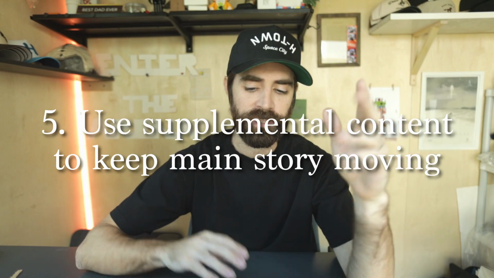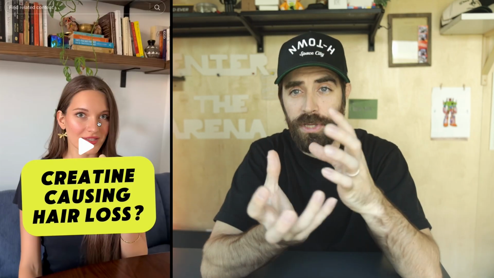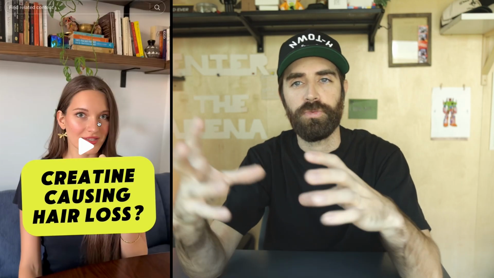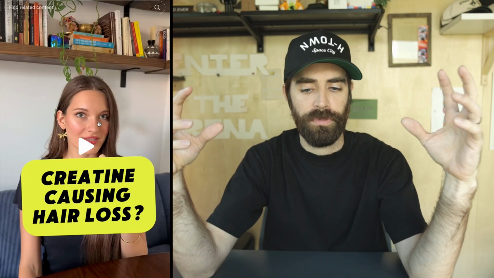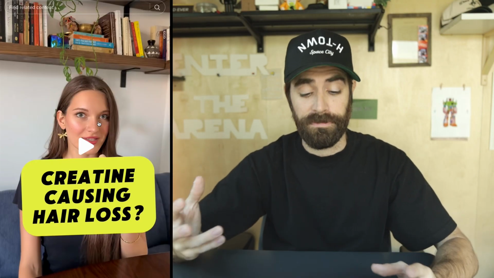Point 5 here is supplemental elements. So overlays, images, text. Keep things moving, but use those overlays, those texts, those images to give that information to the user. So in hers you could say creatine causing hair loss. Instead of that, you could actually just put a creatine ball or a supplement on there, because the people watching will know what that looks like. You can also put brands on there. You can put a bald person, like that would be even better, I think.